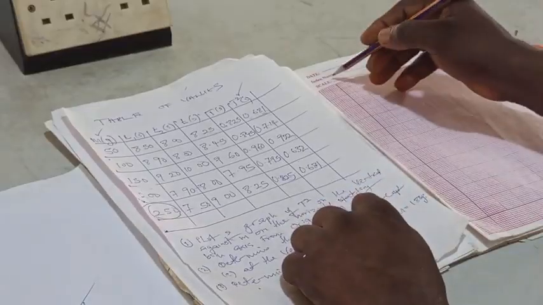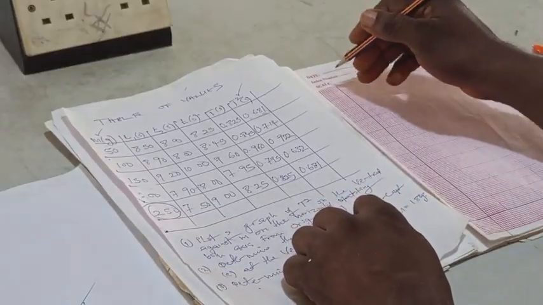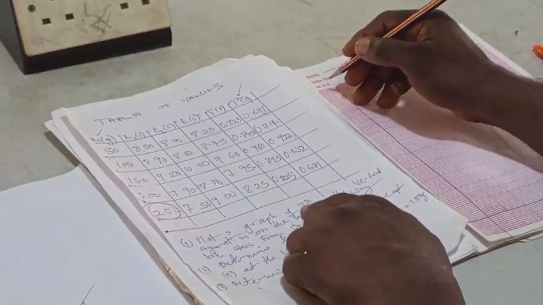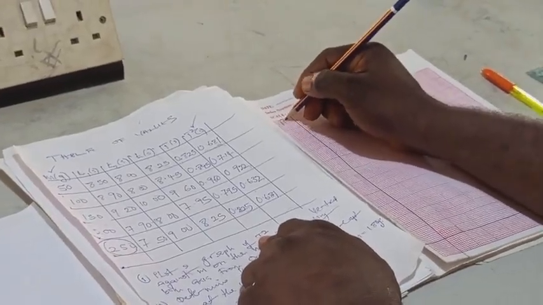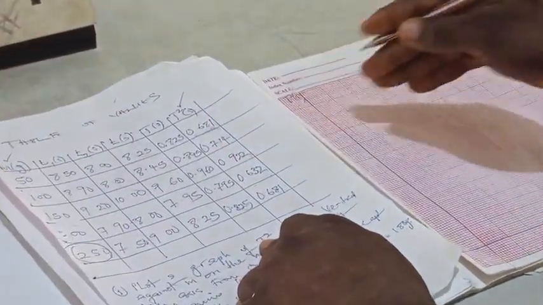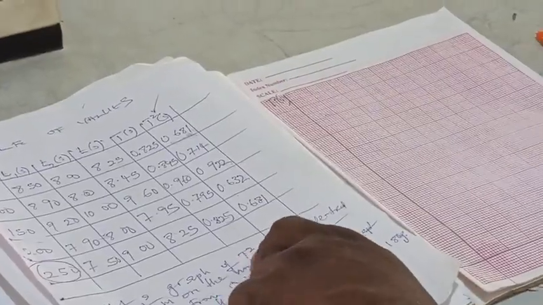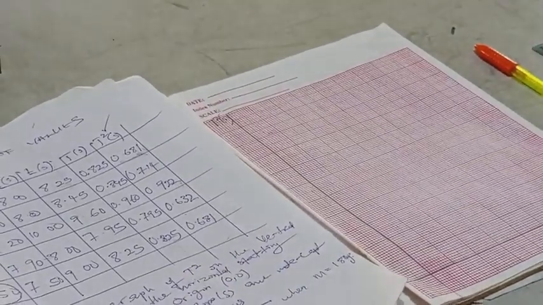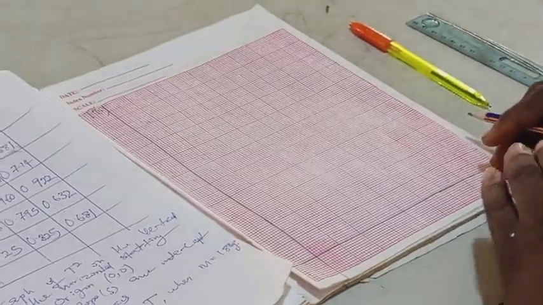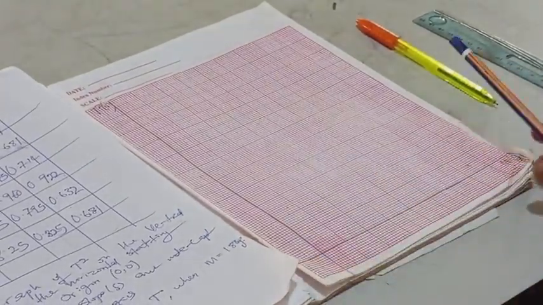Having distinguished the axes, we have to indicate: the vertical axis is T squared in seconds, and the horizontal axis is M in gram. So we have succeeded in distinguishing the axes.